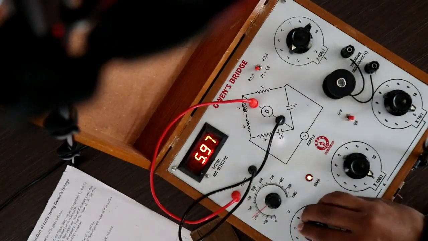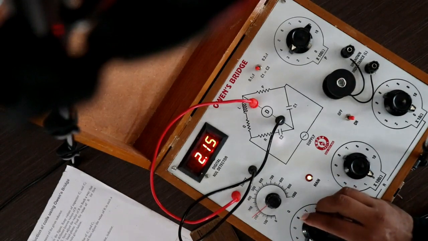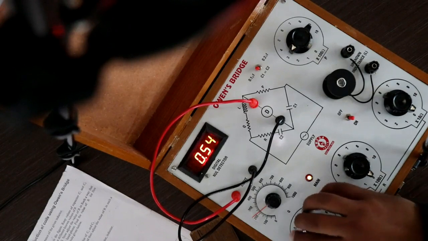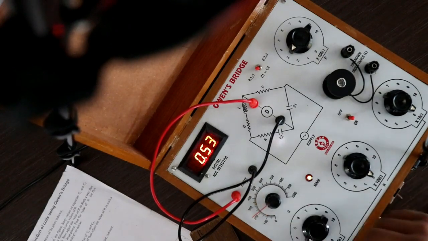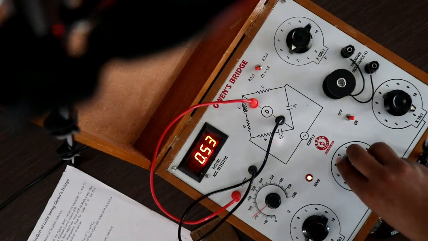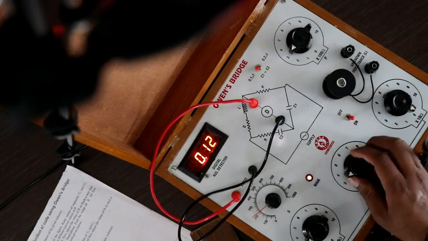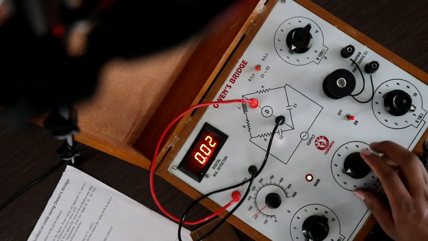Let us try to go towards 0. It's 0.53, then 1.34, that means it is too high. Okay, from 0.53, let us do 0.26, 0.13, it is 0.02.